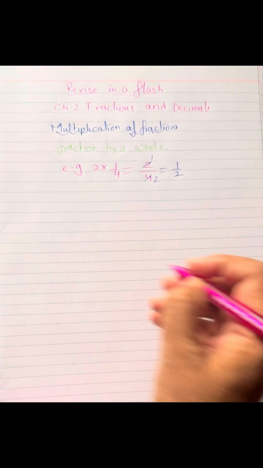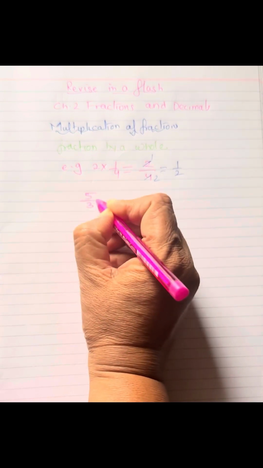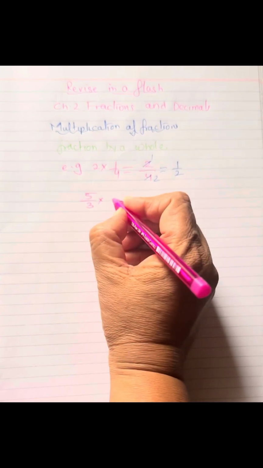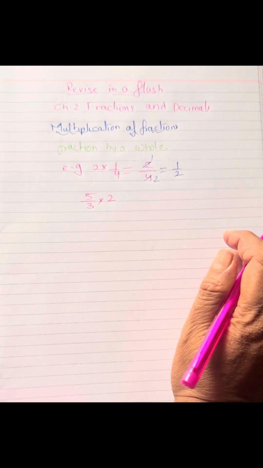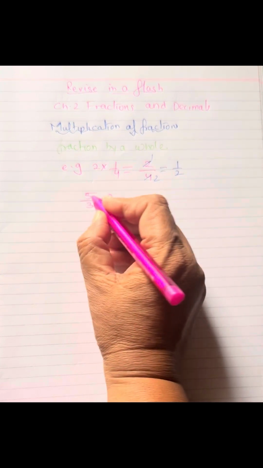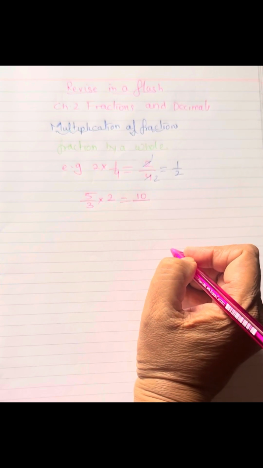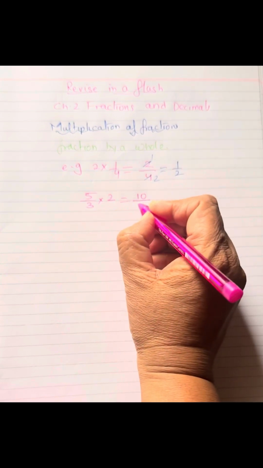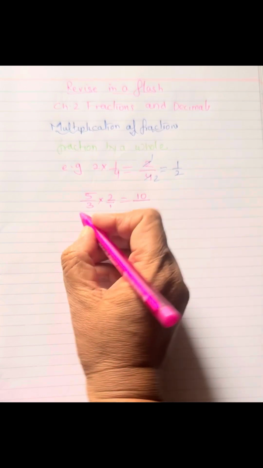Okay. We take one more example. The fractional number is first and the whole number is the second number. So 5 upon 3 multiplied by 2. It is the same way, 5 twos are 10. We multiply the numerators, and this is 2, which means 2 upon 1, so 3 ones are 3.